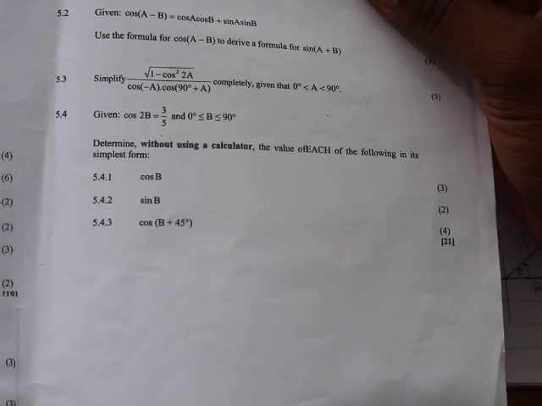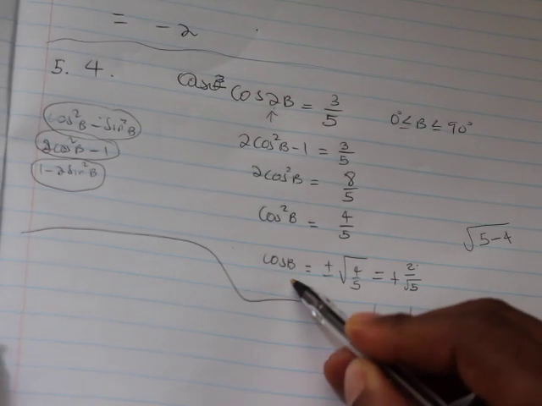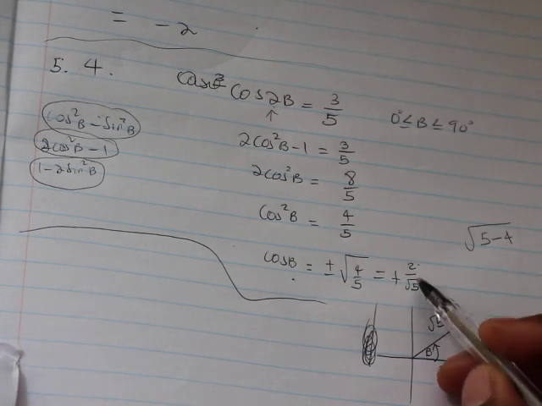Okay, so this here says now we need to go right ahead without the use of a calculator, and we need to find the cosine of b. Okay, and we've already answered that question when we made the cosine of b the subject of the formula. So basically the cosine of b is just 2 over square root of 5.